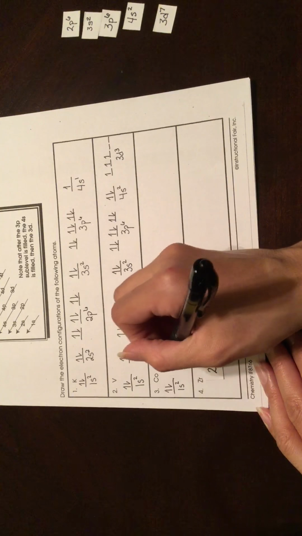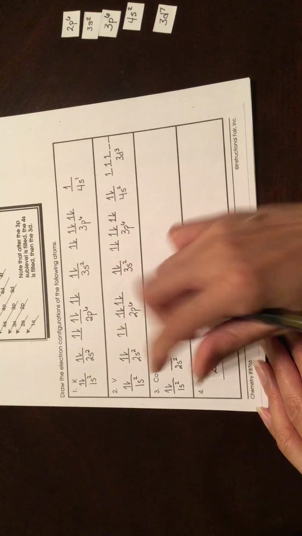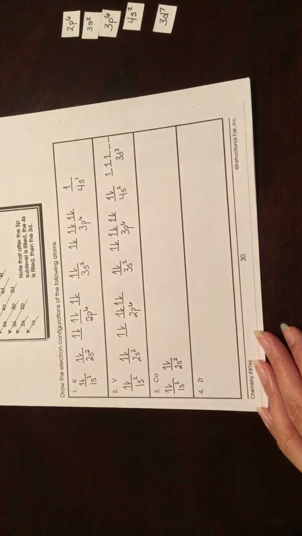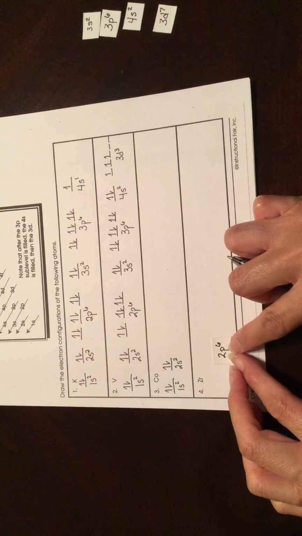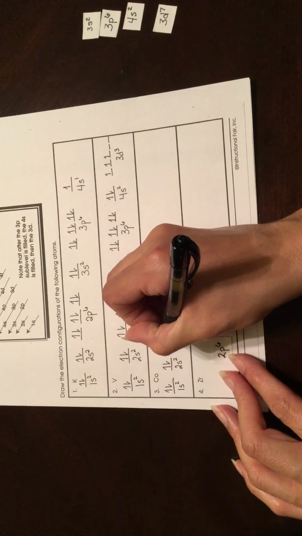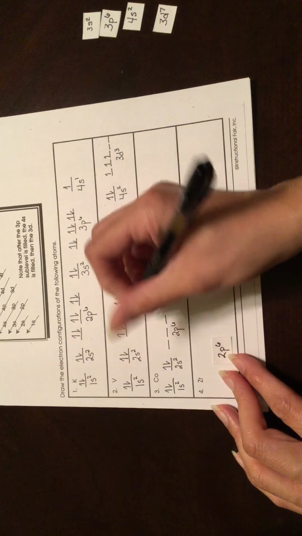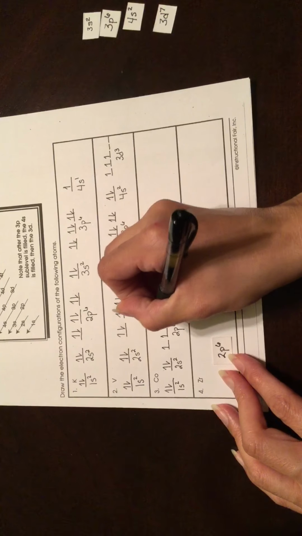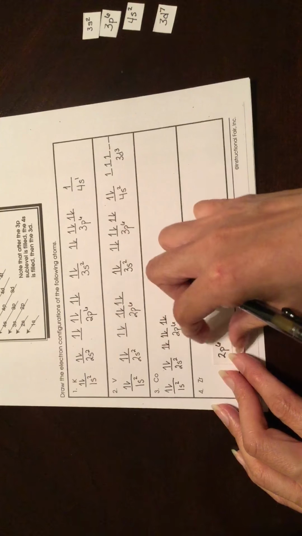S sublevel has one orbital. 2s2, 2 electrons: up, down. Next one is my 2p6. The p sublevels have 3 orbitals: 1, 2, 3. 2p6, I have 6 electrons, so up, up, up, down, down, down.